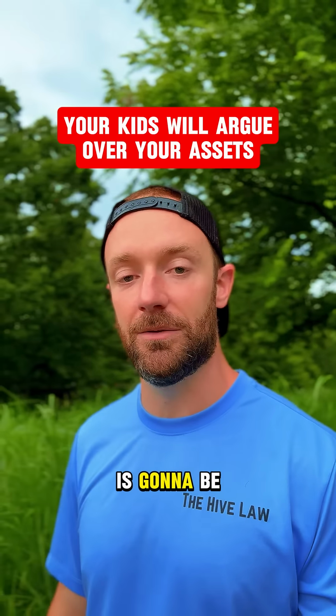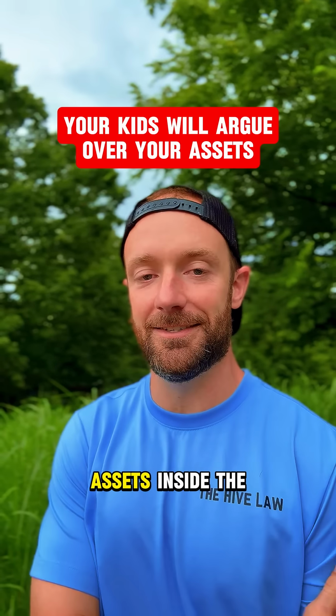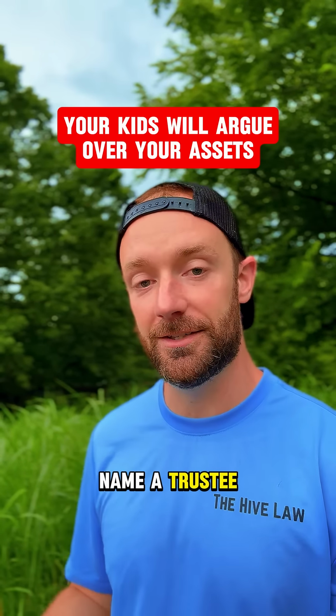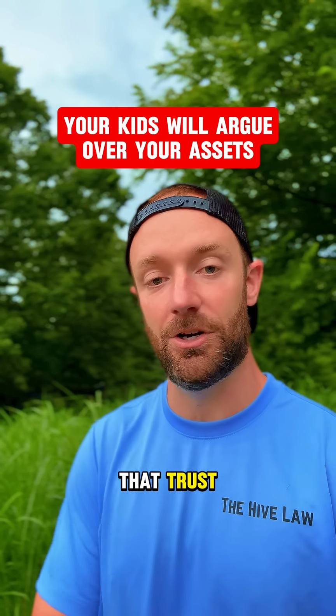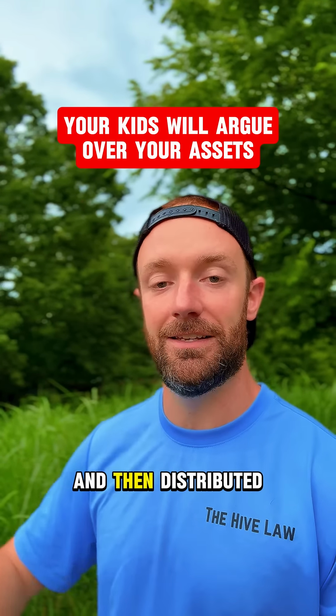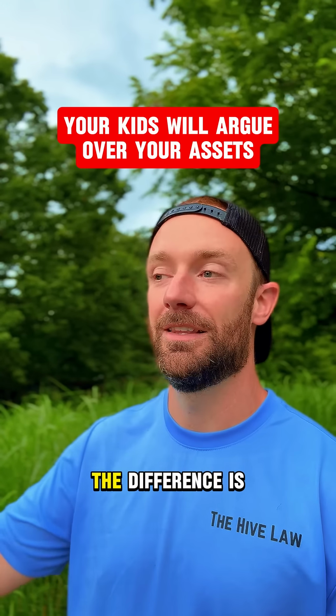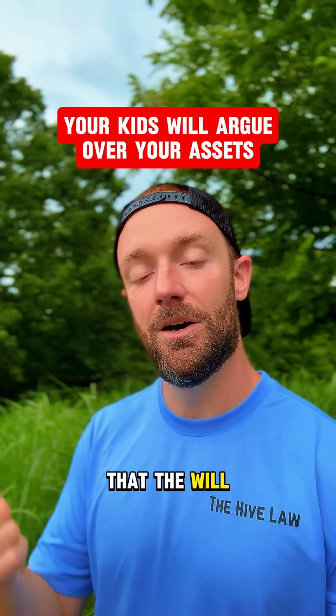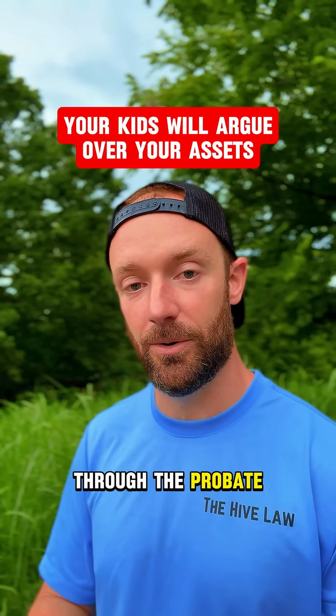The other route is going to be a revocable trust. You put your assets inside the revocable trust, name a trustee that would manage the assets inside that trust when you pass away, and then outline how you want your assets to be managed and then distributed out to the beneficiaries. The difference is going to be that the will forces your assets to go through the probate process.